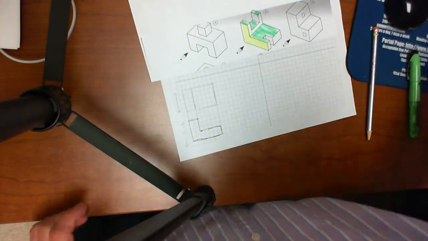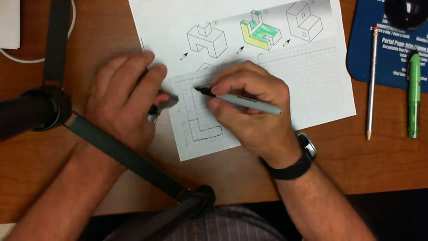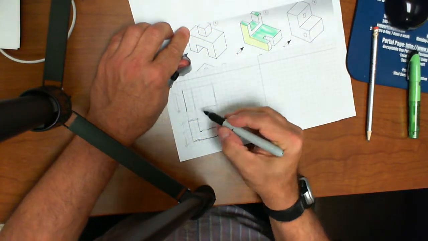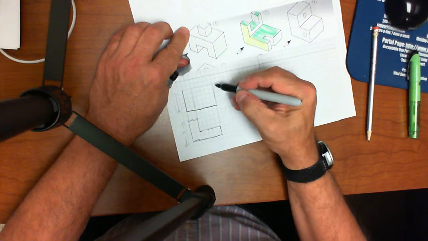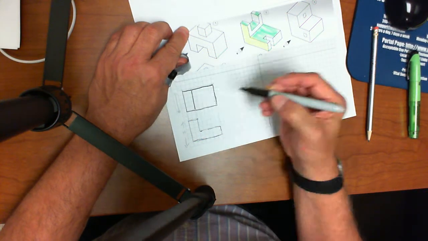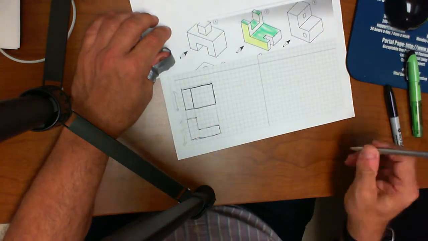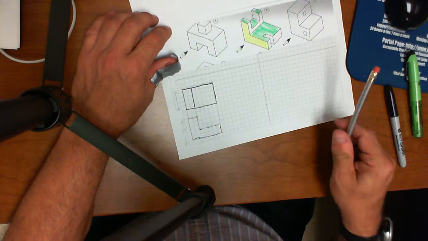Now I'm going to go to my Sharpie, a little bit sharper Sharpie, and don't do this on yours. I don't want yours done in Sharpie. I'm only doing this so you can see it on the video. And unfortunately, I won't be able to erase this. I'm going to end up having to use whiteout, but that's okay. So now I have the front view and I have the top view.